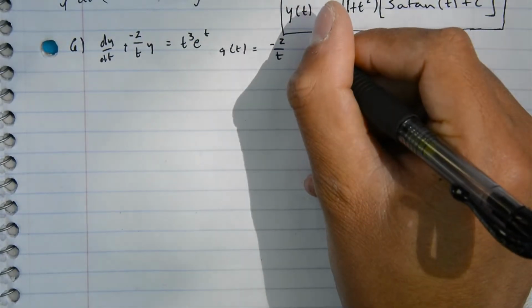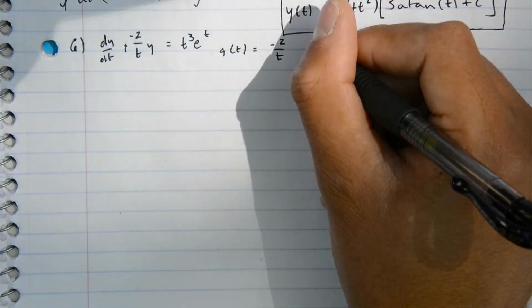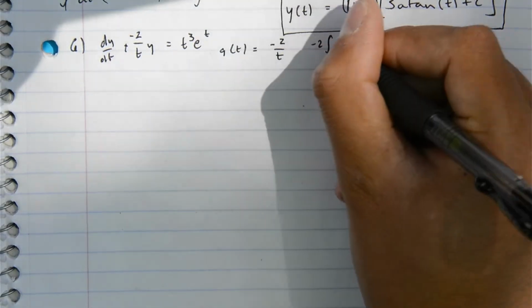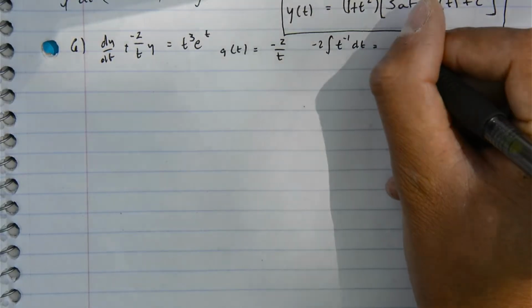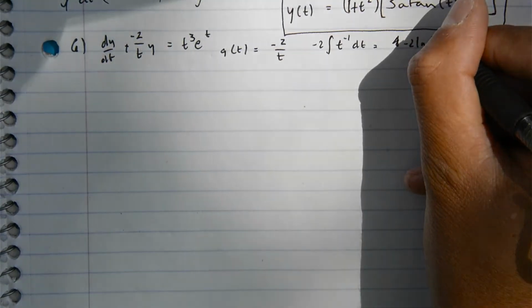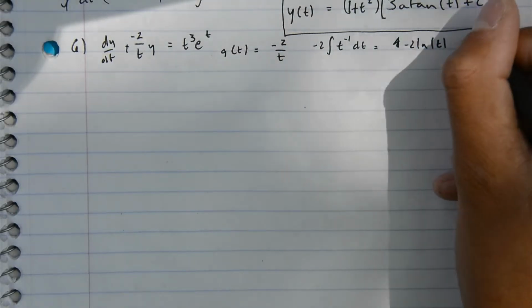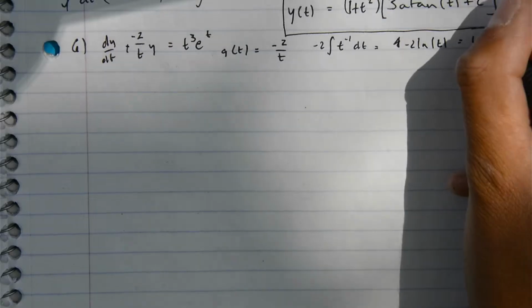So then that means that this is going to be minus 2 integral t to the minus 1 dt, which is equal to minus 2 ln t, which is equal to ln t to the minus 2.